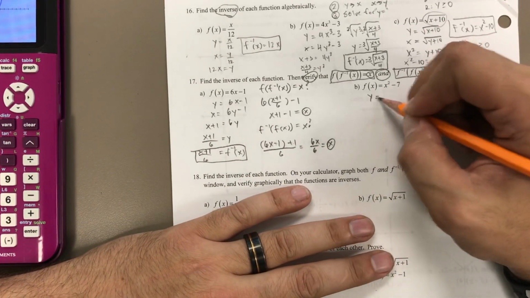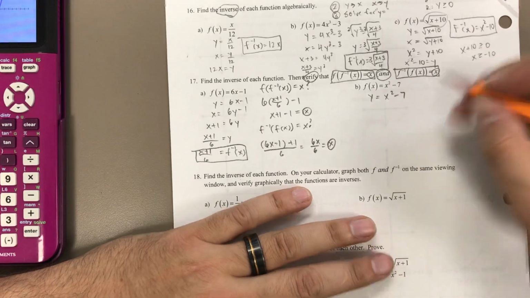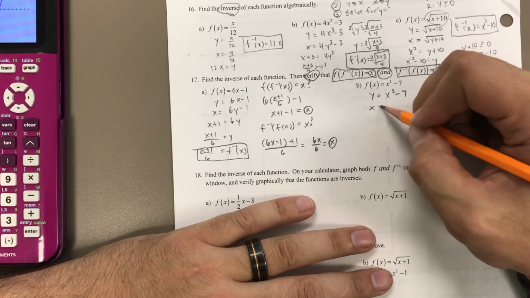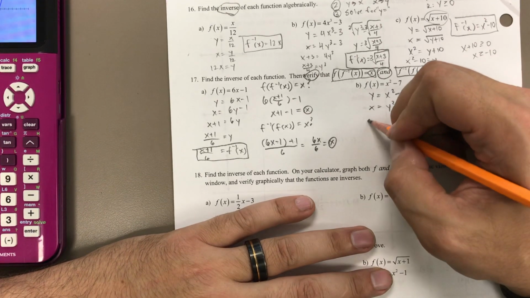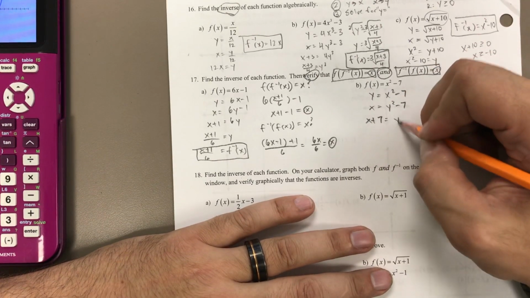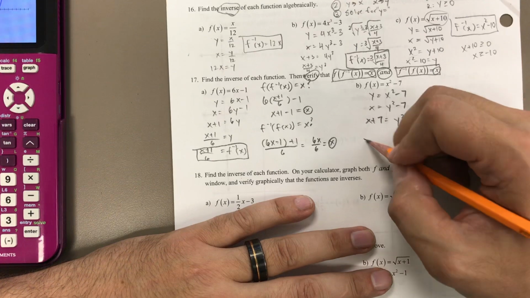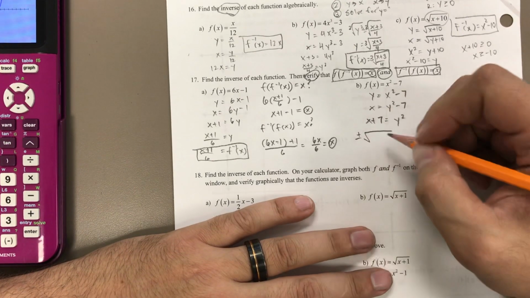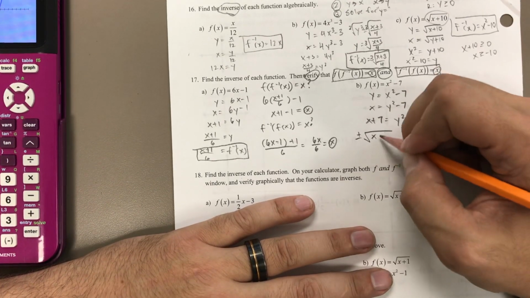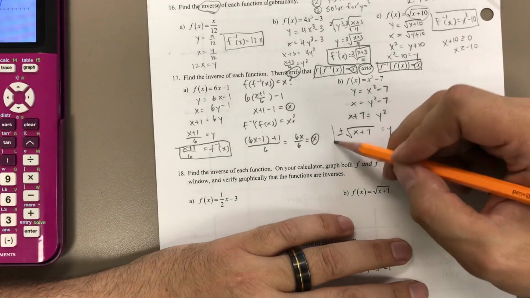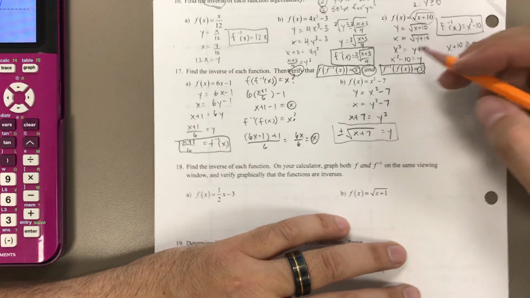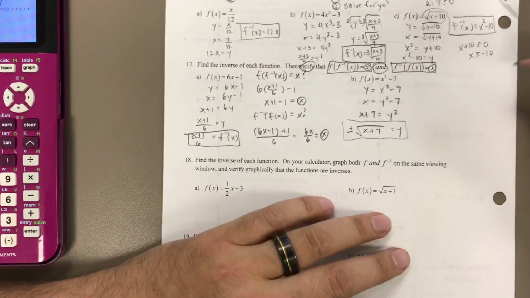So we change it to y is equal to x squared minus 7. Then change the x's to y's and the y's to x's. Then solve for y, so add 7 to both sides. X plus 7 is equal to y squared. Take the square root of both sides, and you actually get two functions, plus or minus square root of x plus 7 is equal to y. And this creates two equations, so you'd have to do a domain split for it.